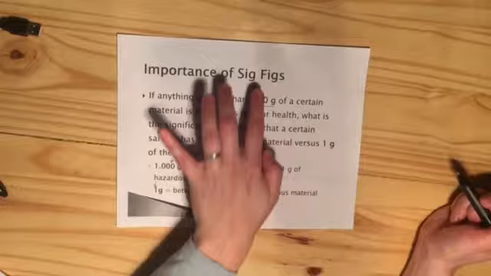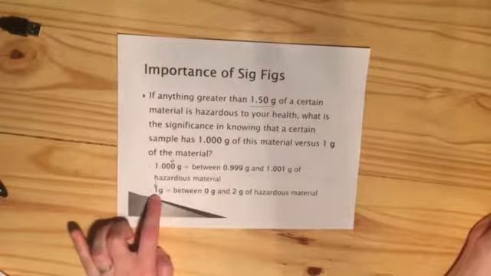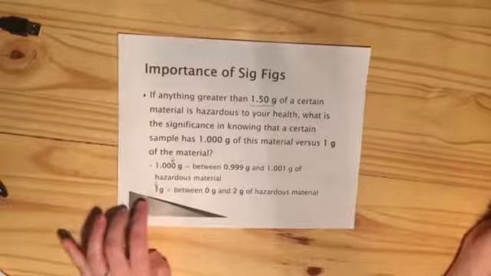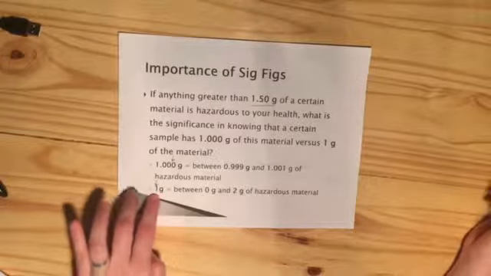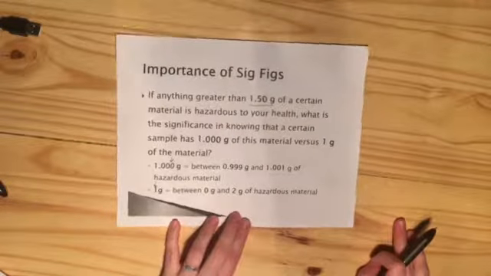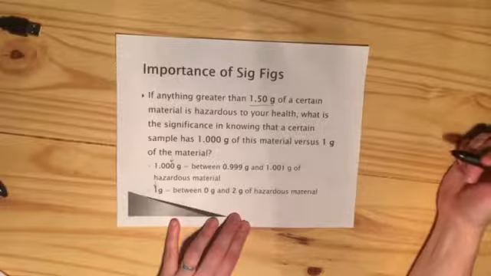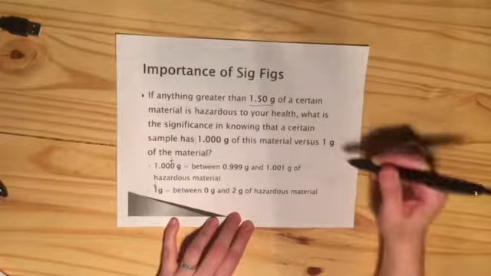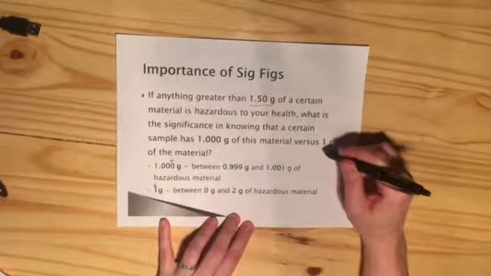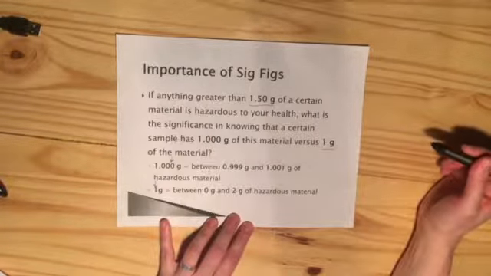And so here you're safe. You know it's not 1.5. If it's 1 gram, that means it's plus or minus 1 in the uncertain digit right there. So it's between 0 and 2 grams of hazardous material. You are not safe then. It could be 1.5. And so therefore, if somebody got this measurement and it was just 1 gram, this would not be a good number.